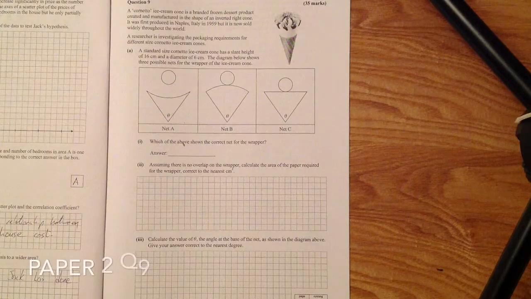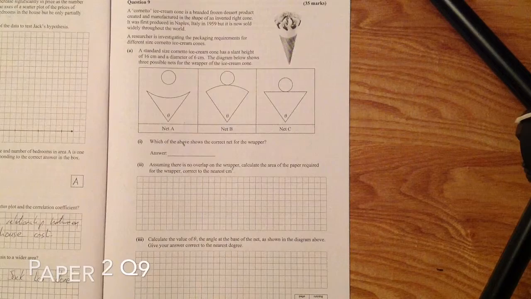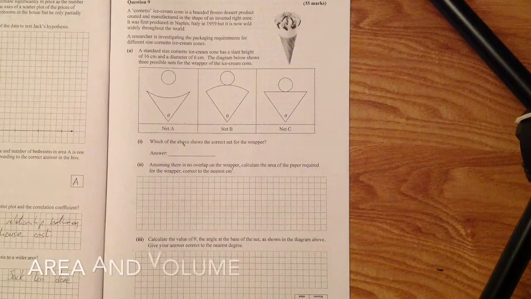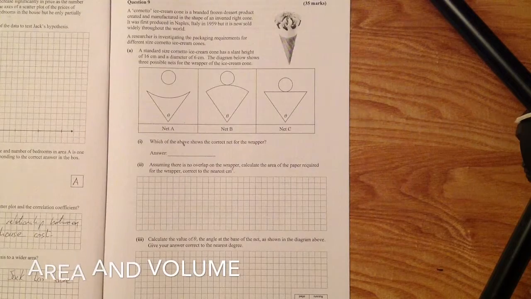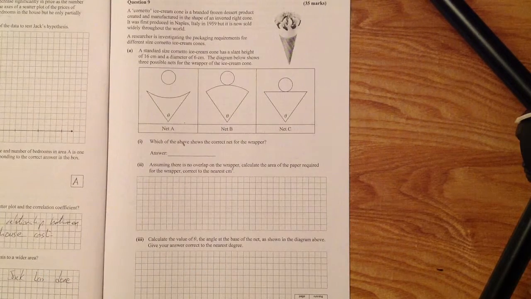Okay, so this is question 9. It is an area and volume question, and it goes like this. A Cornetto ice cream cone is a branded frozen dessert product created and manufactured in the shape of an inverted right cone. It was first produced in Naples, Italy in 1959, but is now sold widely throughout the world.